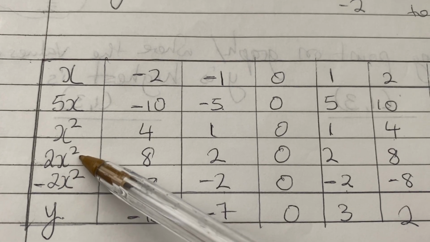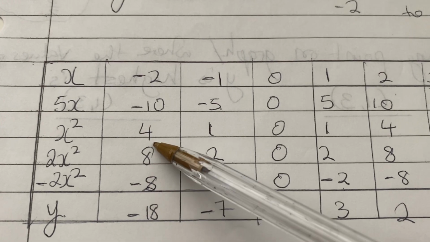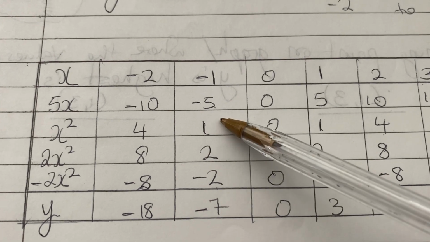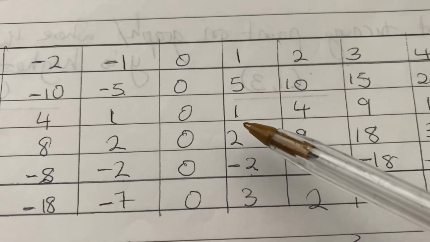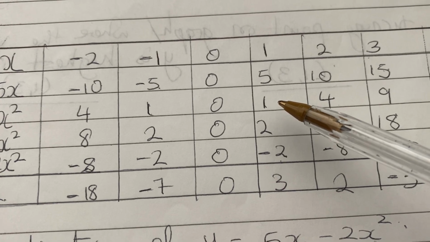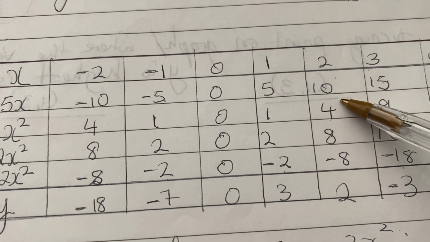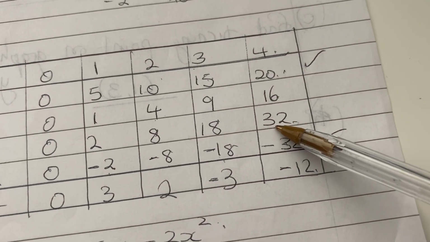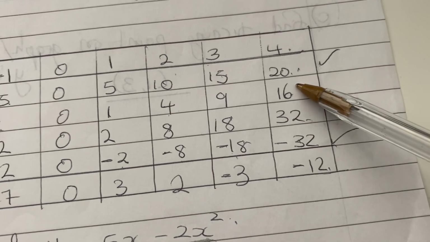Now 2x squared. So we have x squared, so 2x squared will be 8 for minus 2. 2 for 1. 0 for 0. 2 for x squared equals 1. 8 for x squared equals 4. 18 for x squared equals 9. And 32 for x squared equals 16.